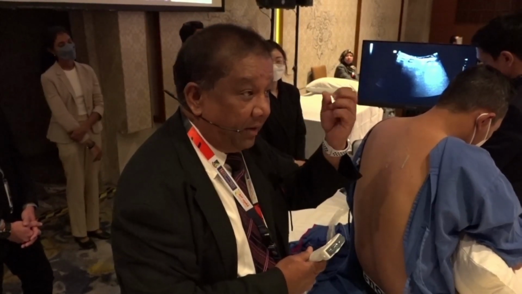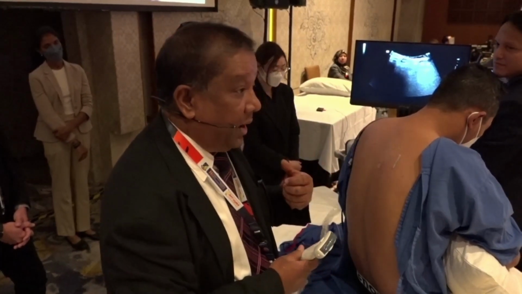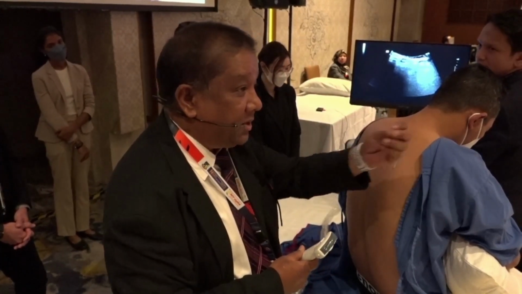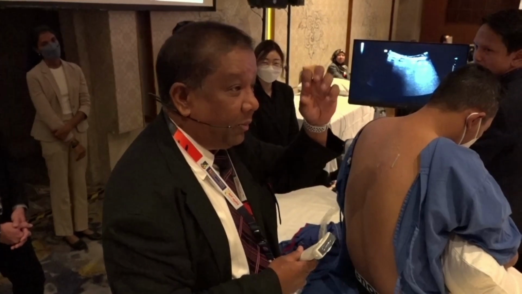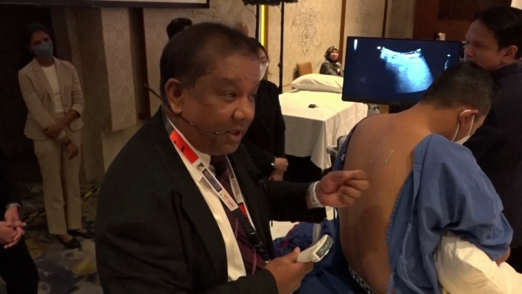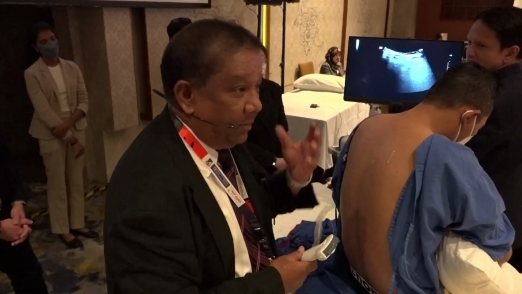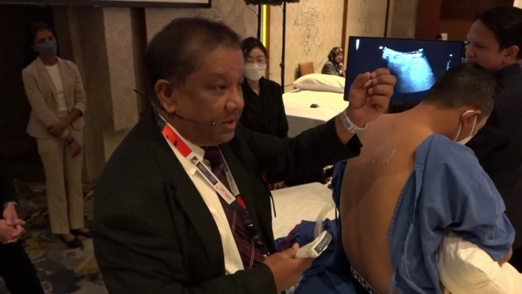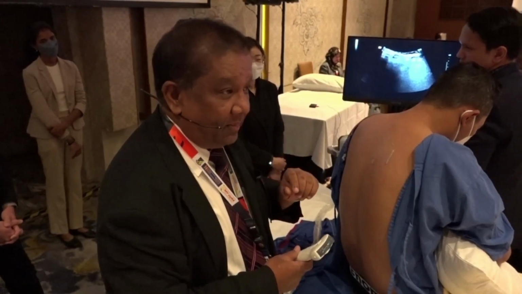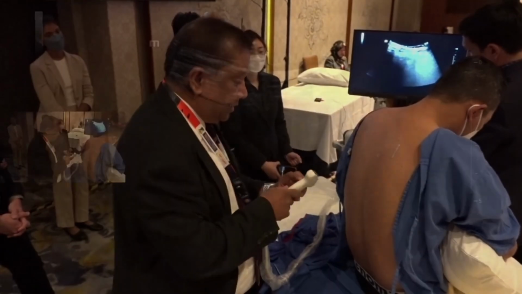You have to train your left hand or your non-dominant hand. So when my fellows come in my department, I give them a medicine ball. You know, a little rubber ball, right? I said, when you're not doing anything, not thinking of anything, just keep squeezing this ball. By 6 months, they become really good at the hand because these are small muscles in your hand which you never use. You have to train them because otherwise it's difficult to hold the probe and keep it stationary.